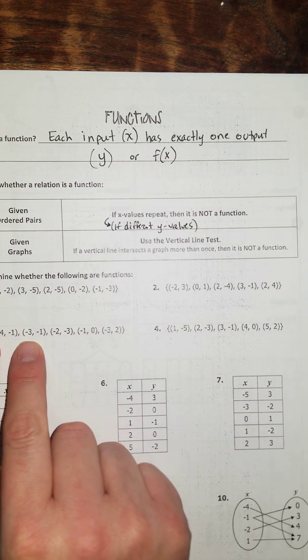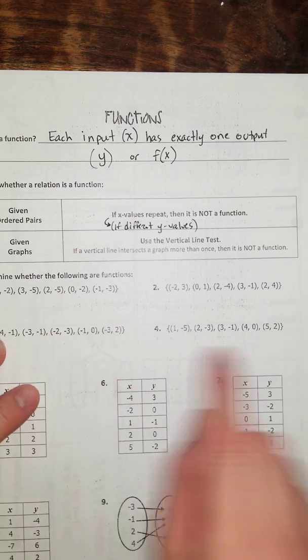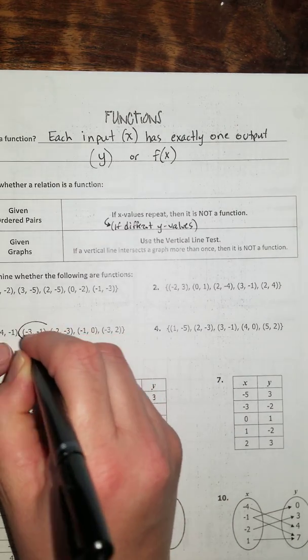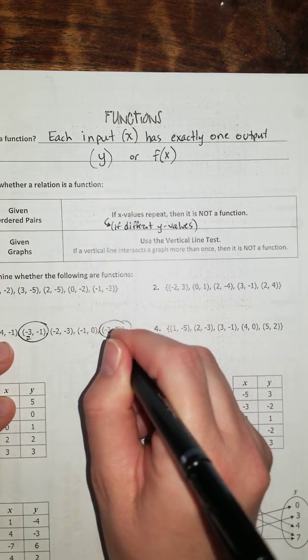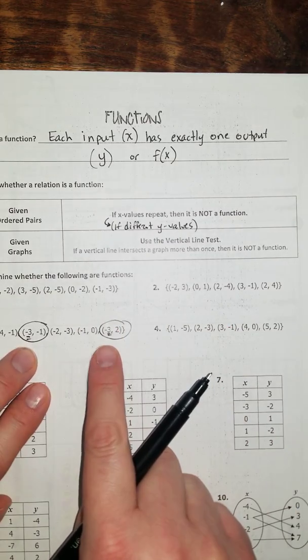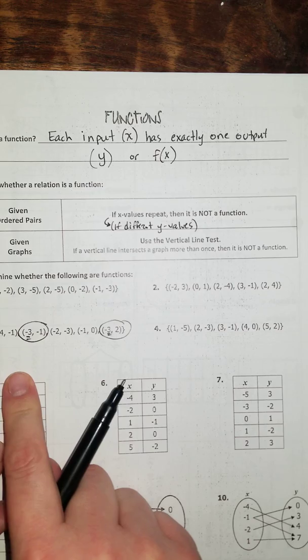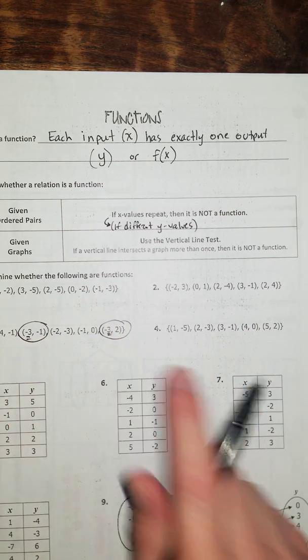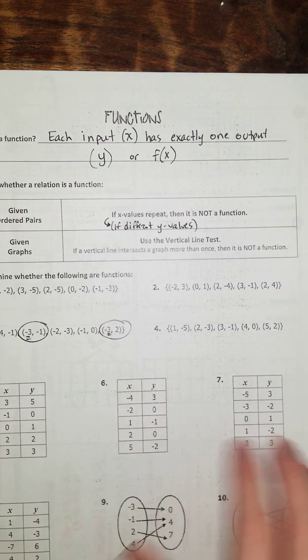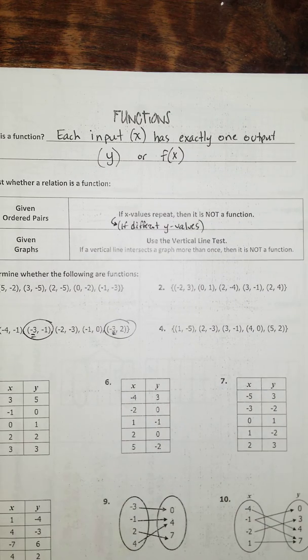So for example, with number 3, I noticed that I have -3, -1, and -3, 2. So here is where I would state this is not a function because I have one input with 2 completely different outputs. And that's what you're going to do here. Let me just scan through this a little bit more. I think that is pretty much it.